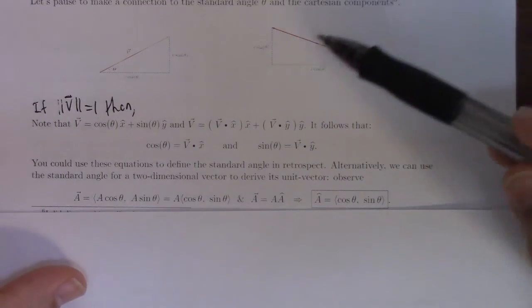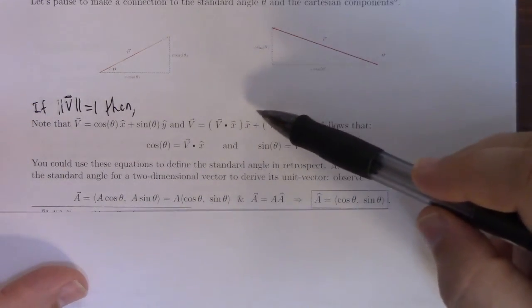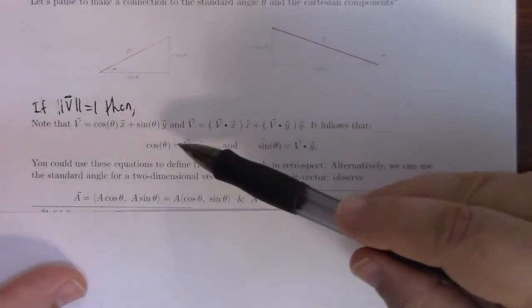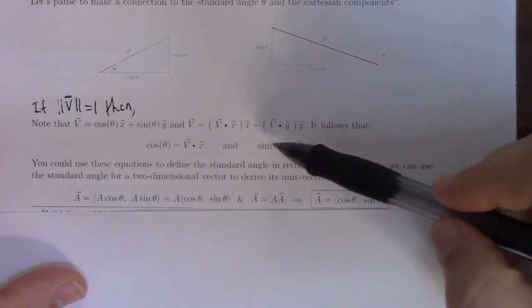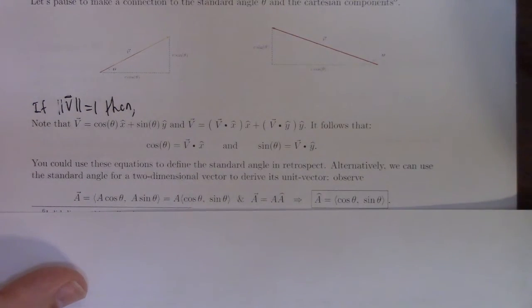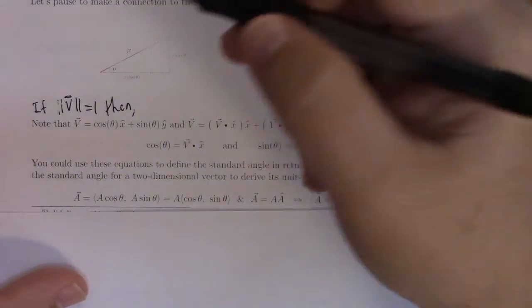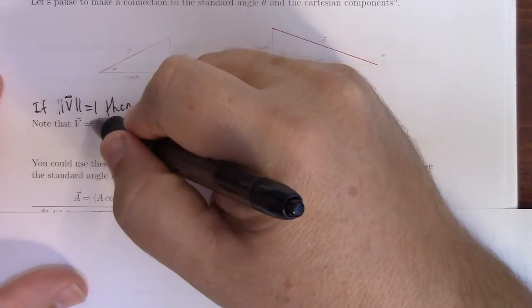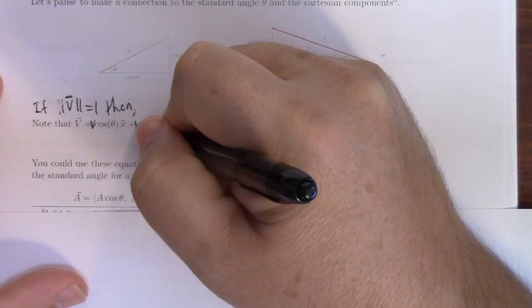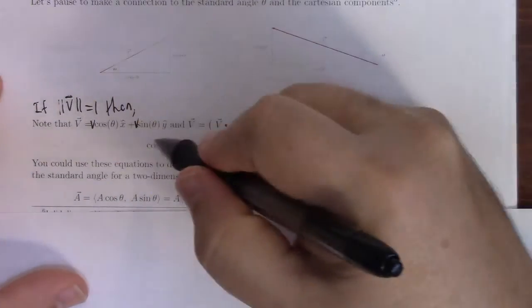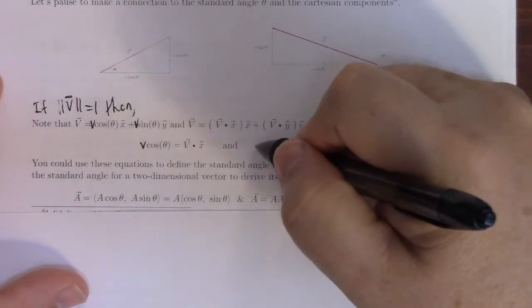And on the other hand, V is equal to V dot x hat and V dot y hat. So anyway, the point is cosine theta is V dot x hat and sine theta is V dot y hat. I'm sorry, I'll have to fix this and repost the notes for you guys. I really meant to put a V here and a V here, and there should be a V here, and there should be a V here.